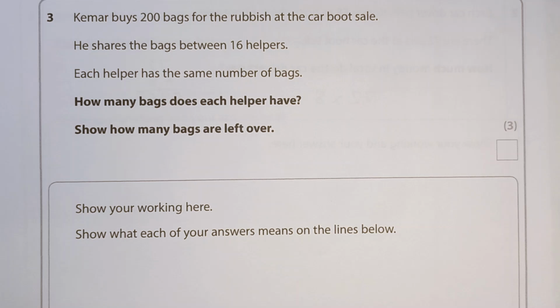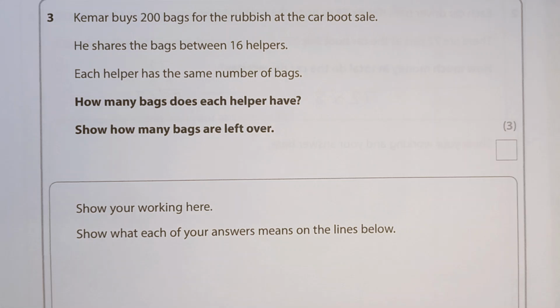Question 3. Kemar buys 200 bags for the rubbish at the car boot sale. He shares the bags between 16 helpers. Each helper has the same number of bags. How many bags does each helper have? And show how many bags are left over.